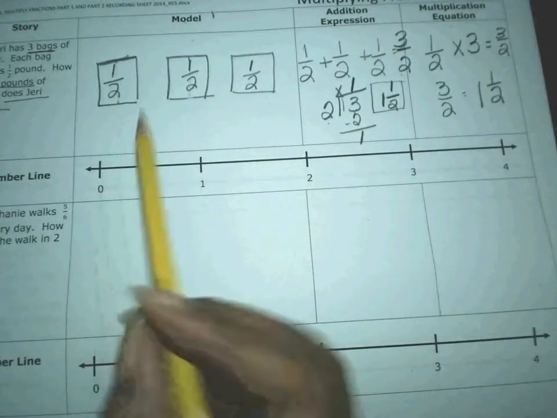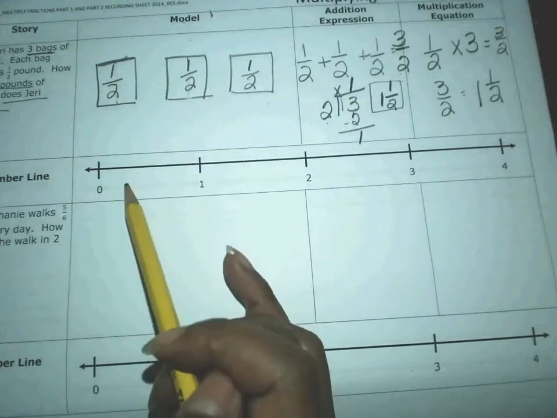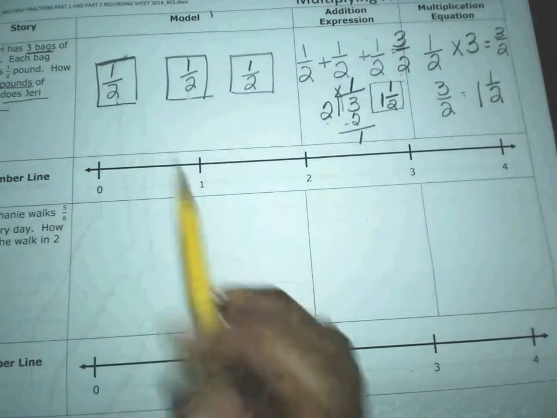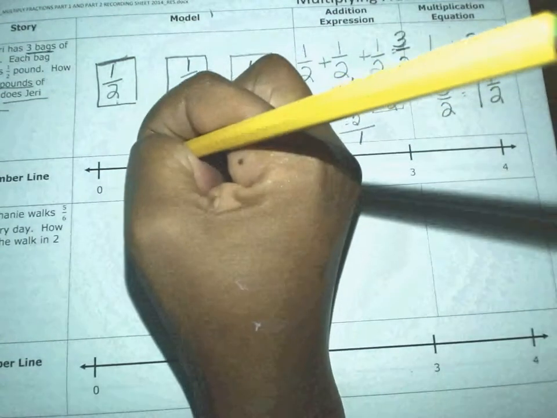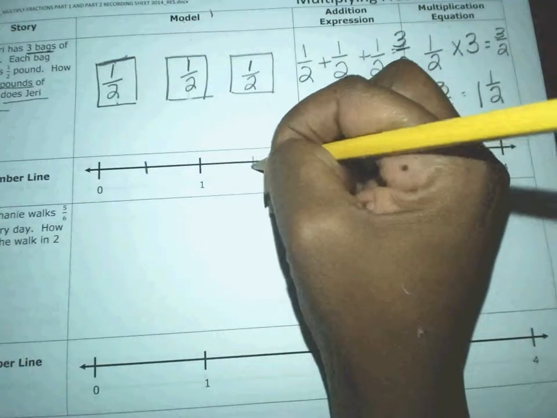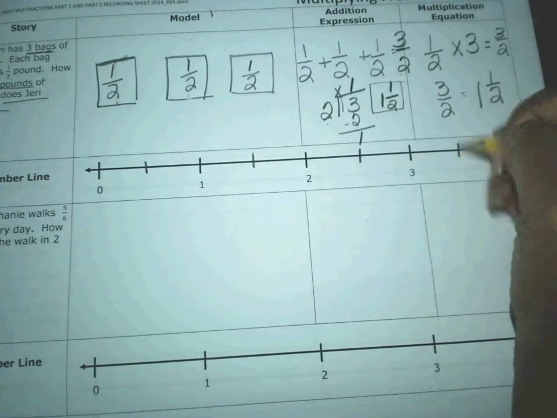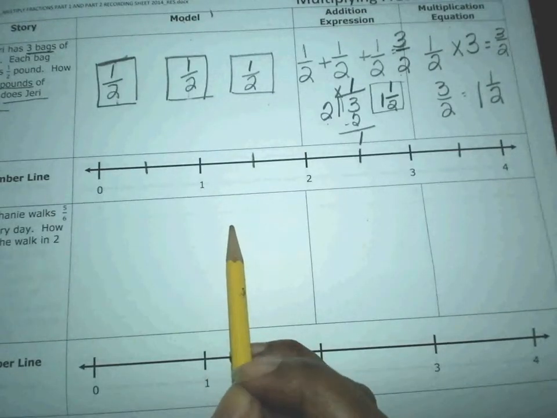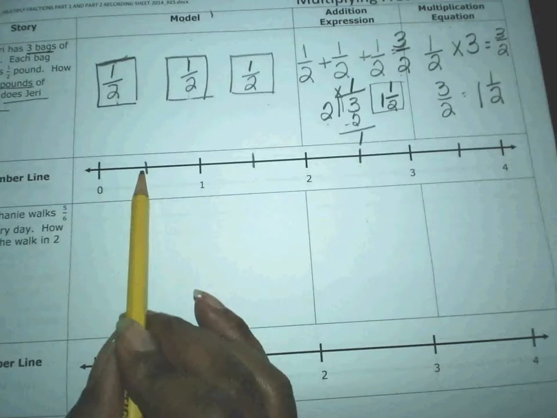Now let's look at our number line. The number line goes to this problem. On the number line, we're going to show what we modeled. We're going to show what happened in the problem. So I can tell that each bag is 1/2 pound or a half pound. So I'm going to make my number line be divided in what? Half. What if my number line said 1/6 pound? What would I divide it into? 6.